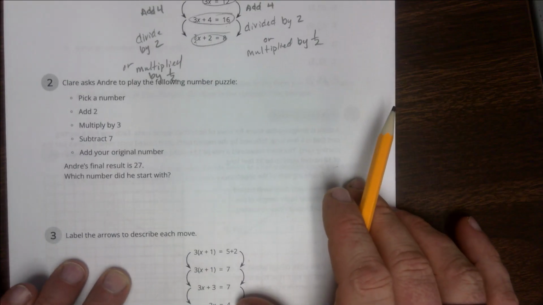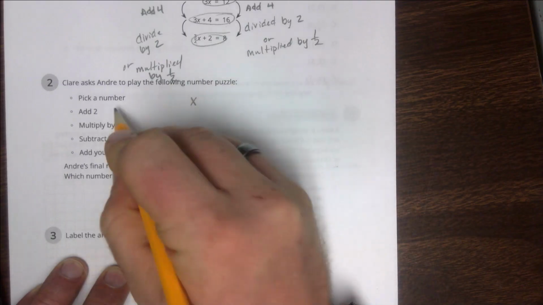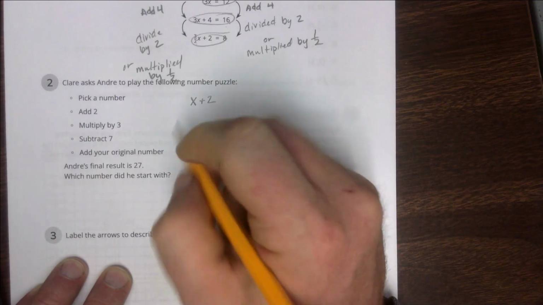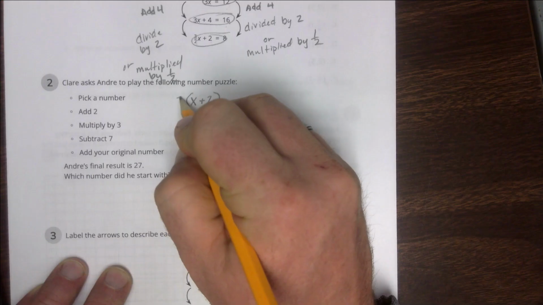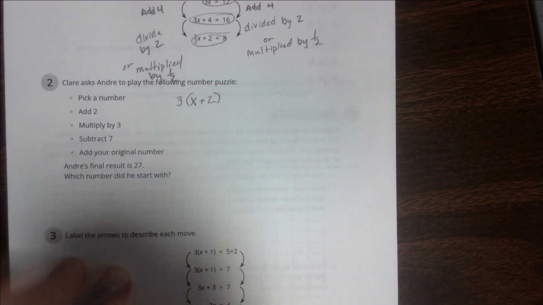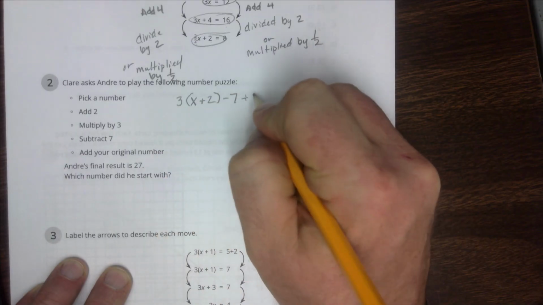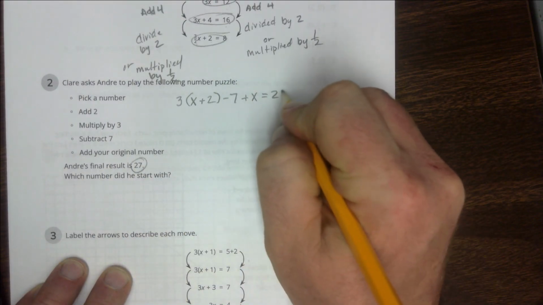Here's how I started to break this one down. Pick a number. I'm going to call that x. Add 2. I'm going to call that plus 2. Multiply by 3. Now we're going to multiply the whole thing by 3. Then subtract 7. And then finally add your original number. Now this has to equal 27.